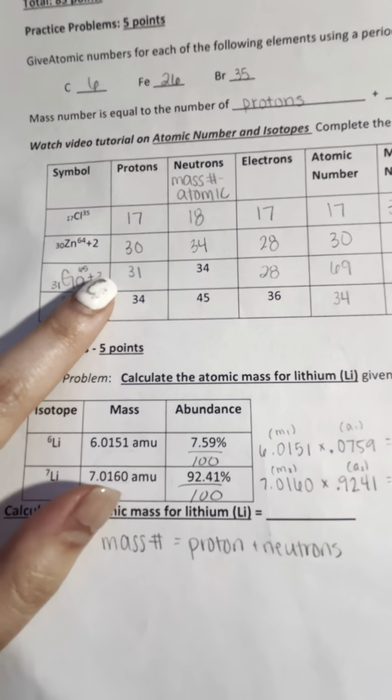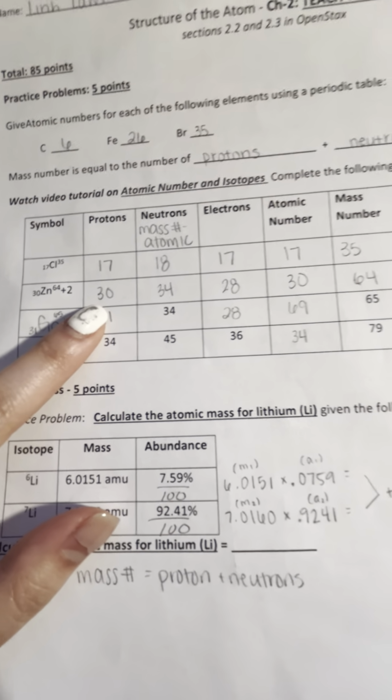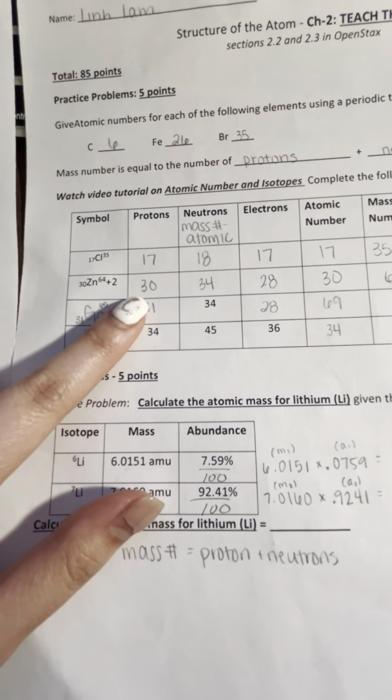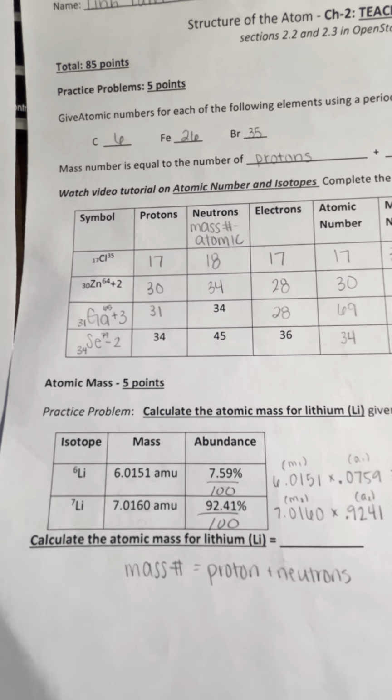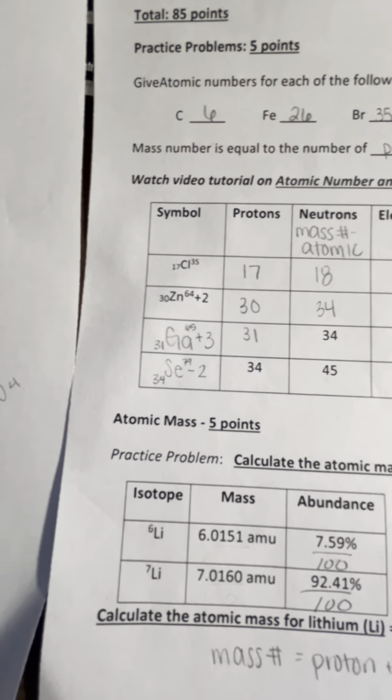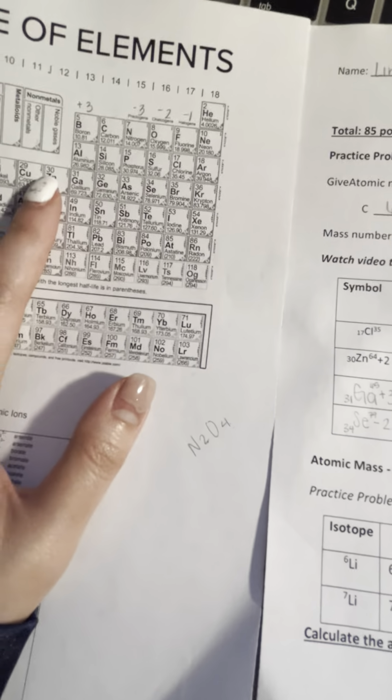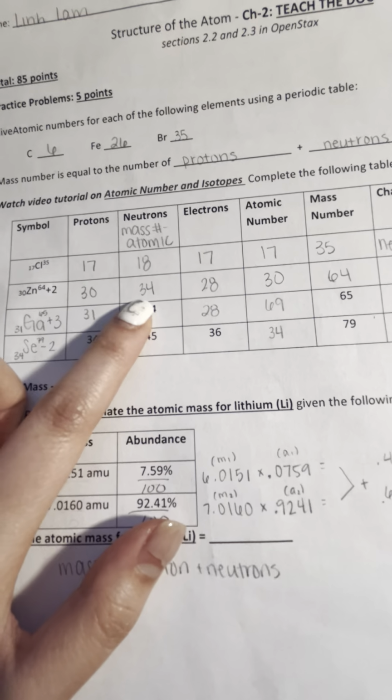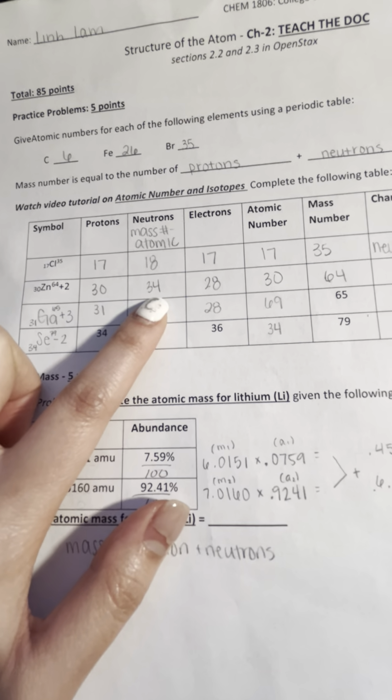And then protons right here is 30. Again, you can find that from the periodic table. That one is zinc. Let me see where zinc is. Zn right here, 30. And then I took mass minus atomic number, 34.